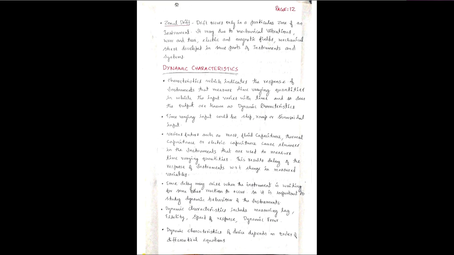Okay. Next one is zonal drift. This drift occurs only in a particular zone. In a particular zone only the drift will be occurring.